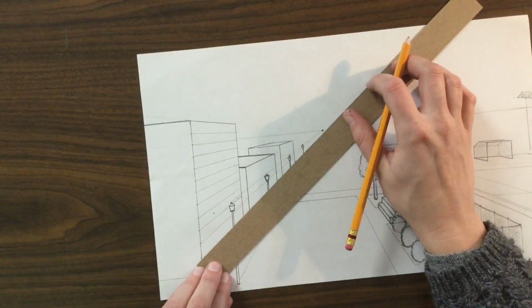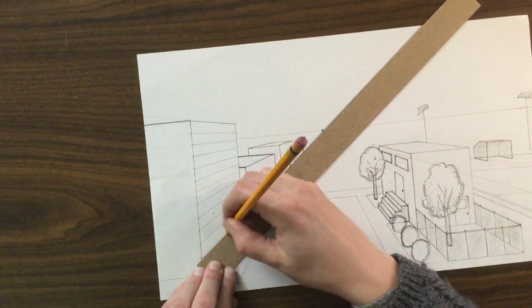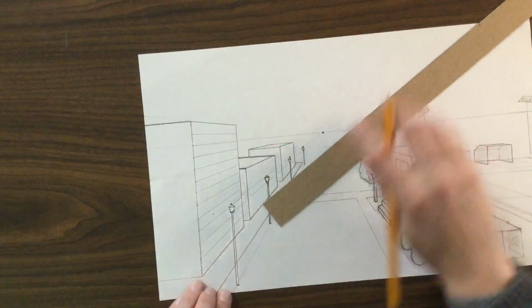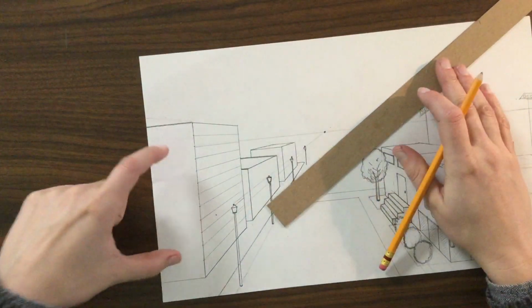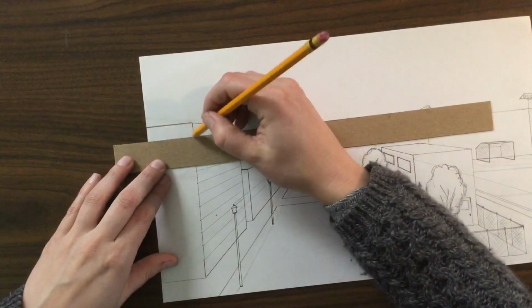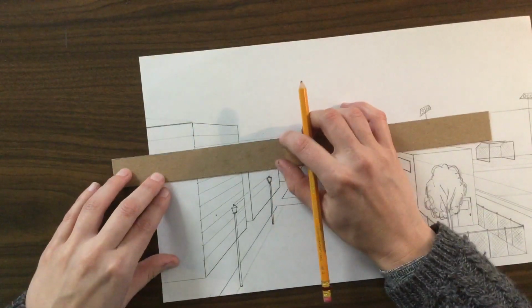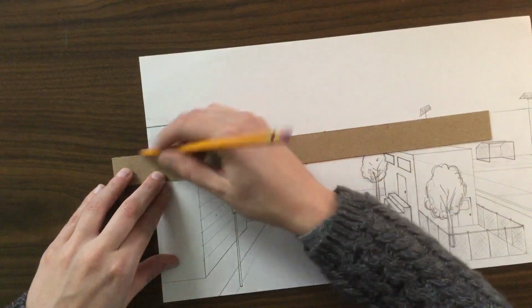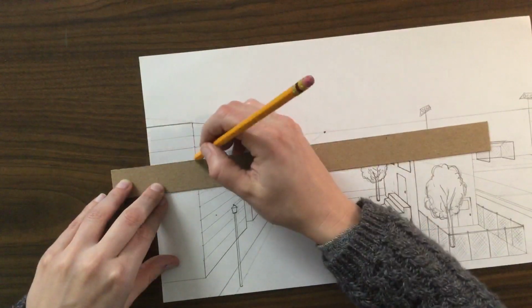But this is the way that I would start a lot of the textures that end up on a side of a building. On the front face that's facing us, these same tick marks are going to have horizontal lines on this side.